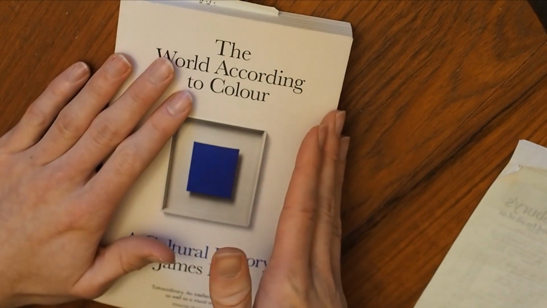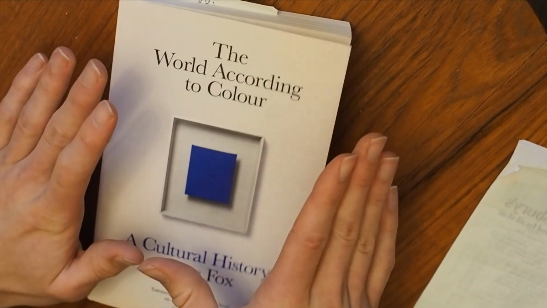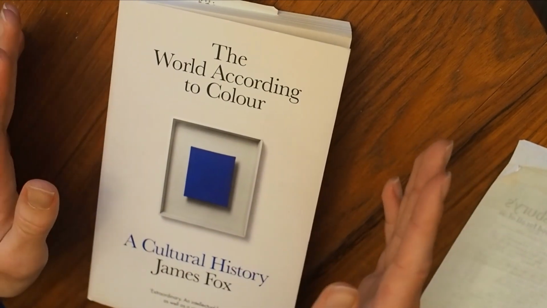Overall, I would recommend this book to anyone. It's a very quick read, and it's quite well written.